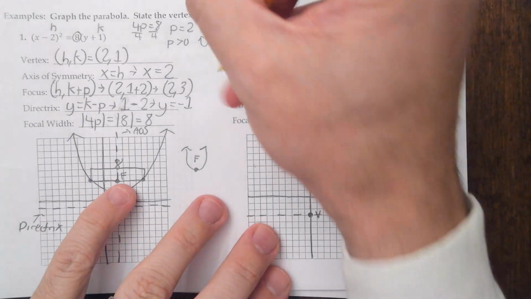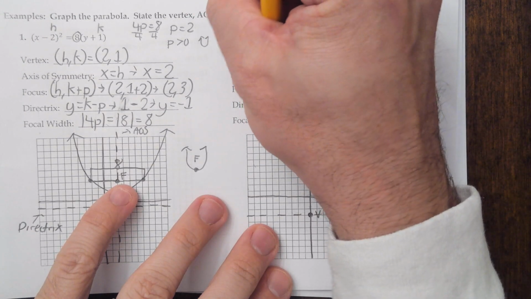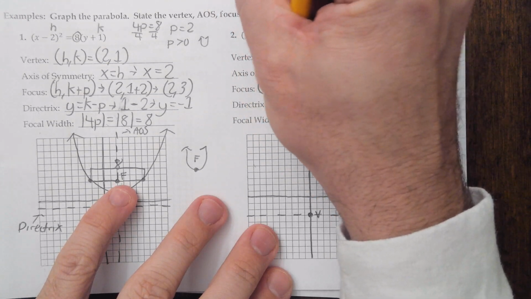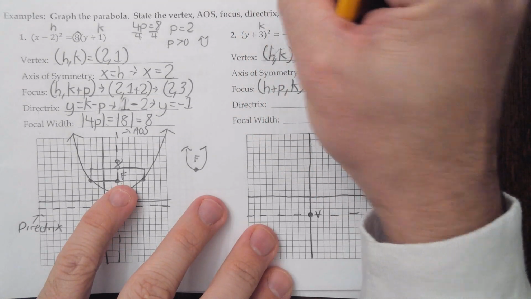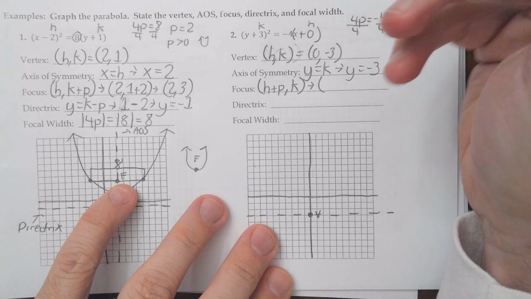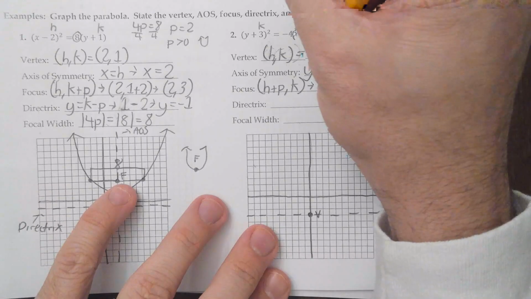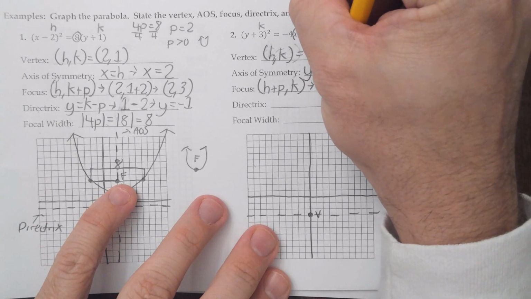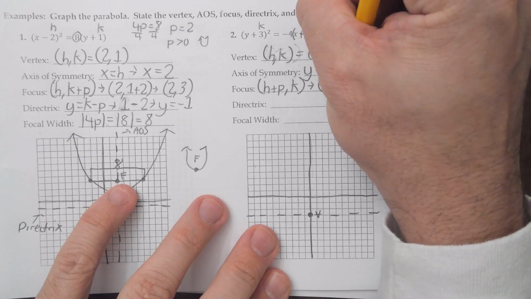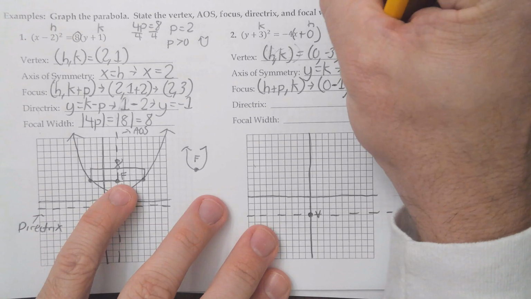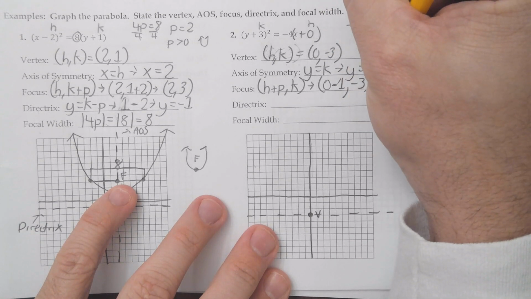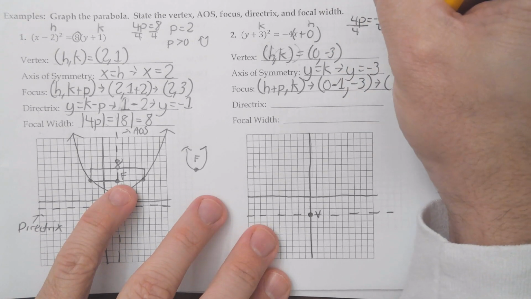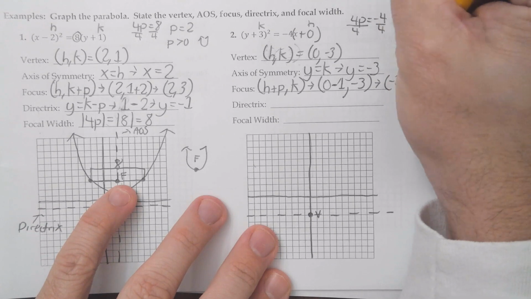So our formula for that is h plus p comma k. So let's look at what that looks like. That means we're going to have h, which is 0. Okay? Now, p is negative in this case. So that negative takes over that plus sign. And so we've got 0 minus 1 comma negative 3. And so our point then is 0 minus 1. That's a negative 1, negative 3.